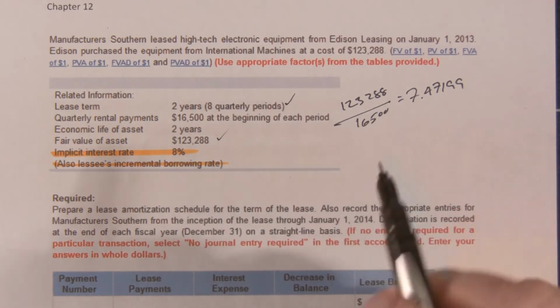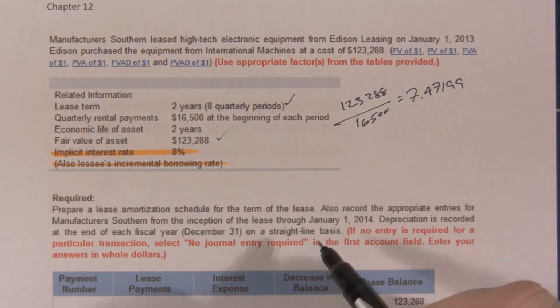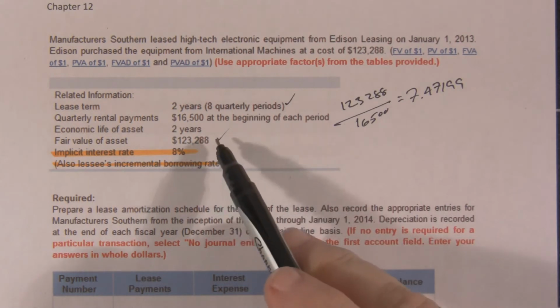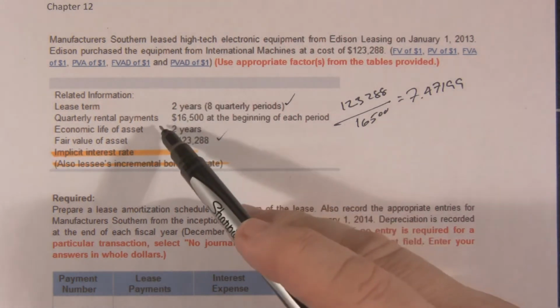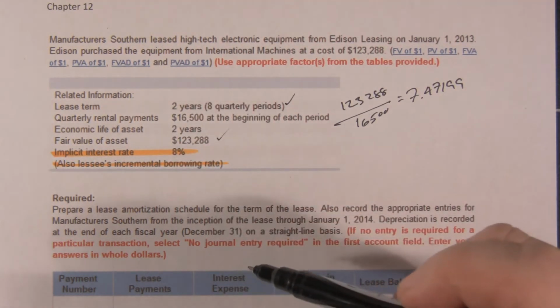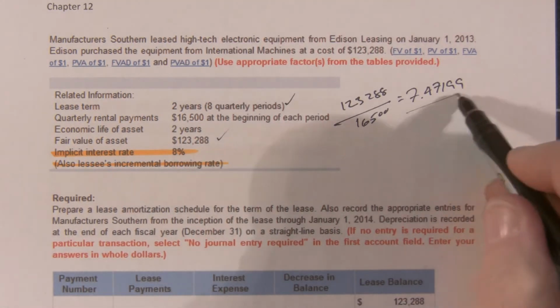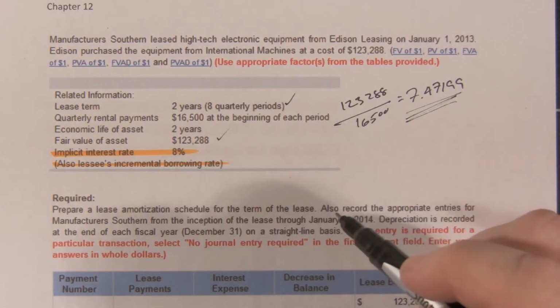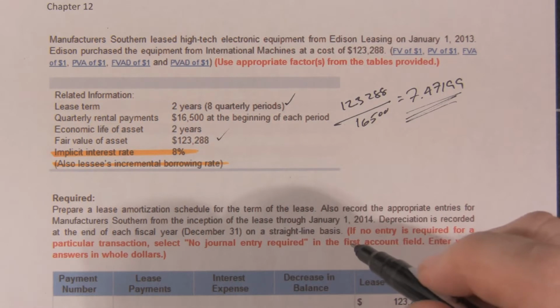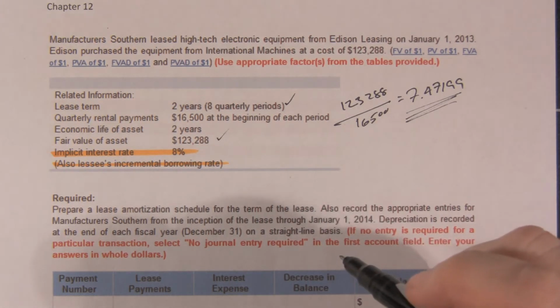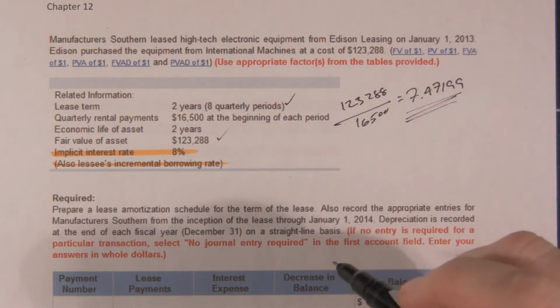Go down to 8 periods and just go across, and you'll find out that it is indeed 2%, and 2% quarterly is 8% annually. So that's how you would do it, and I would always recommend you check, because the CPA exam most often will not give you that information, and I probably won't.